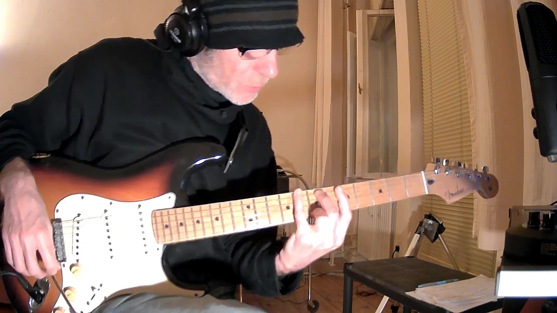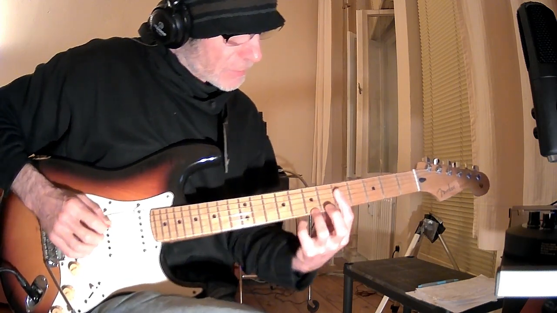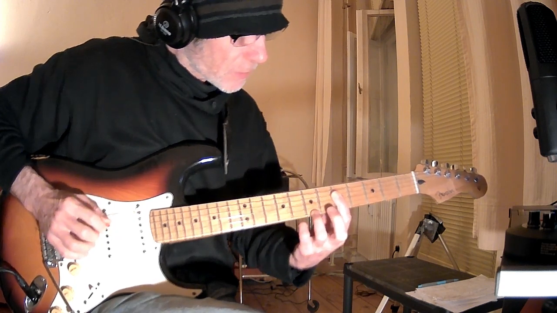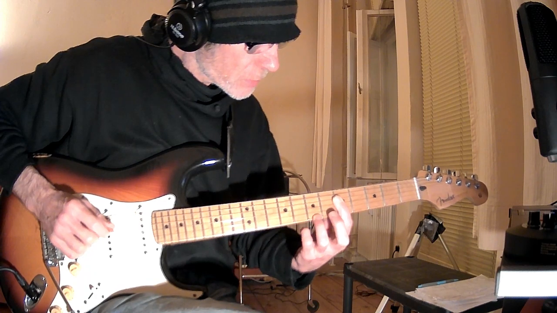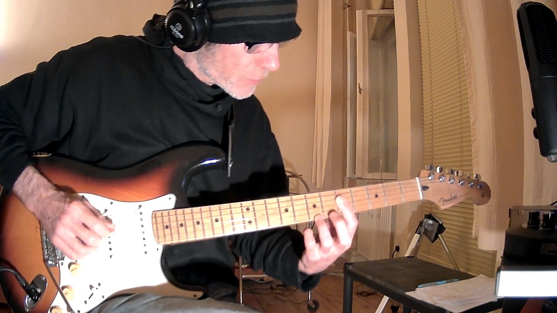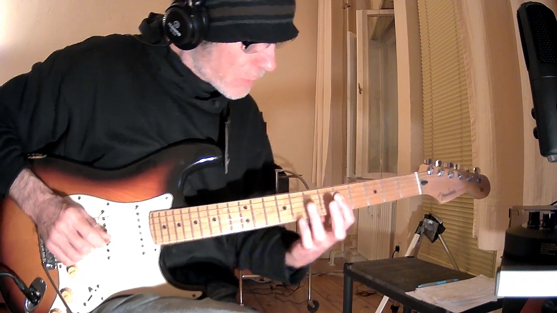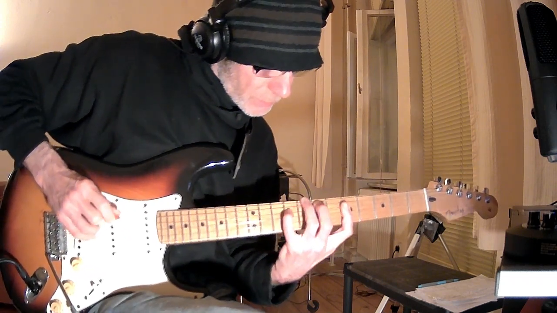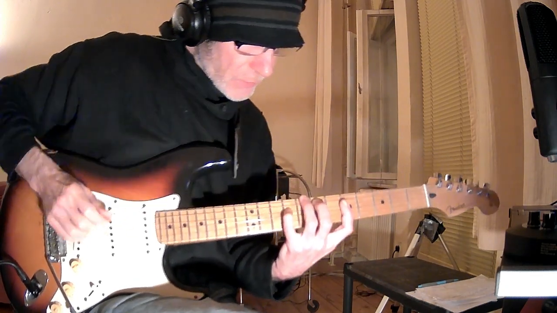Okay, next one is C major 7, bit awkward. You could just do this and have the 5th in the bass, so it would be a second inversion. So it's your 5th, your root, the major 3rd and the 7th. Or I could do this, play the 7th on the D string 9th fret.